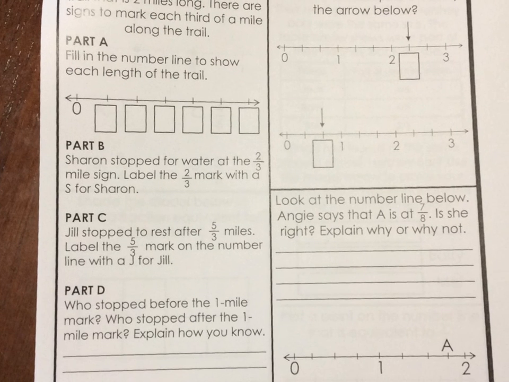Okay, now when trying to figure out our denominator, we need to ask ourselves, how many equal pieces of the whole? How many equal pieces of the whole? Okay, I want you to discuss with the person sitting next to you, how many equal pieces of the whole do you have? All right, if you said 6, you are correct. So we've got 1, 2, 3, 4, 5, 6.